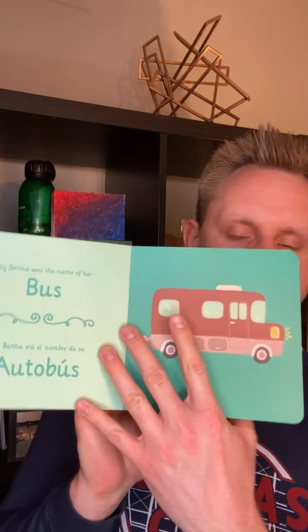So Selena Quintanilla was born in Lake Jackson, Texas. The most important thing in her life was family. Her true passion was music. Big Bertha was the name of her bus. And so on each page, it has that little thing about the person, and a picture.